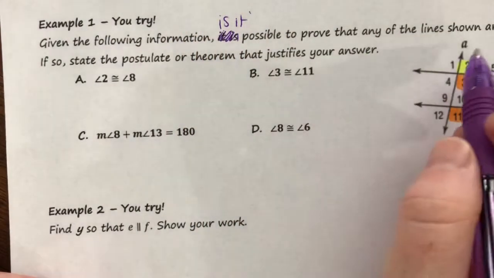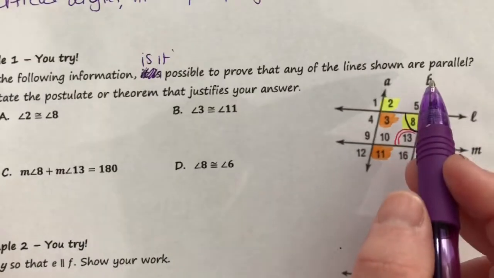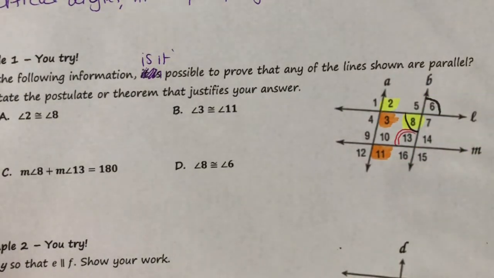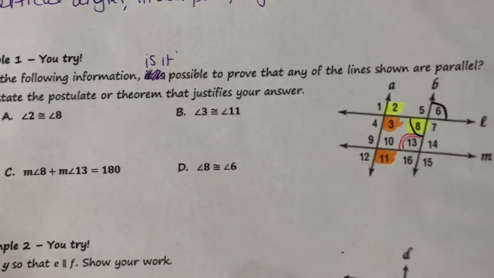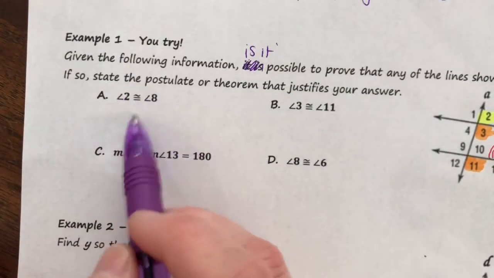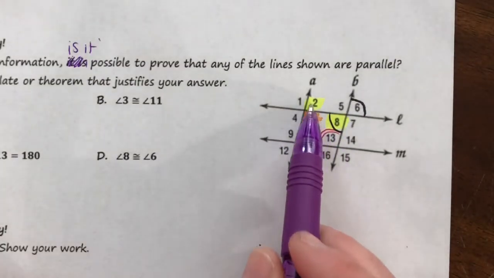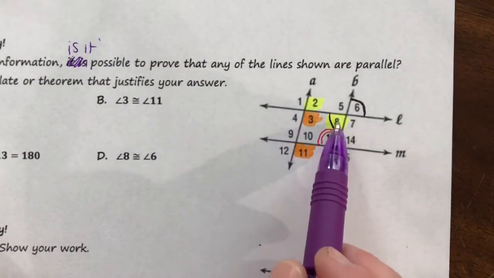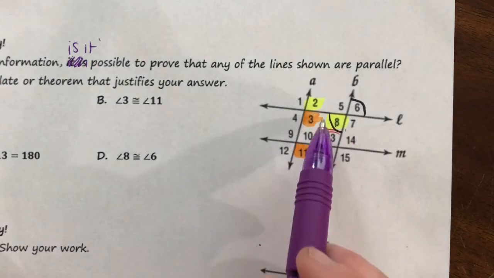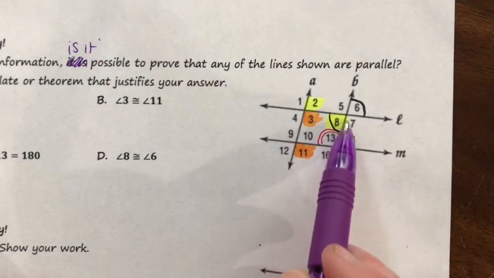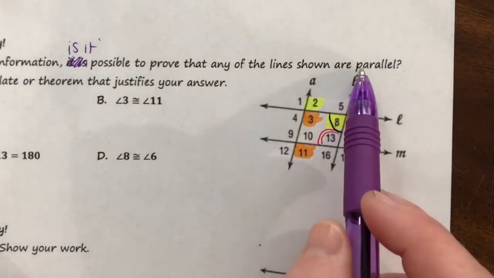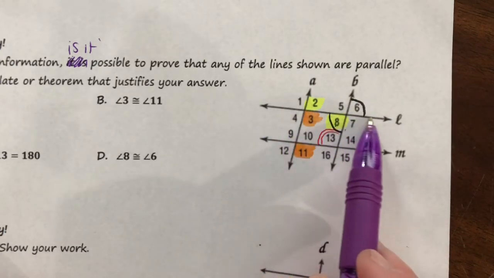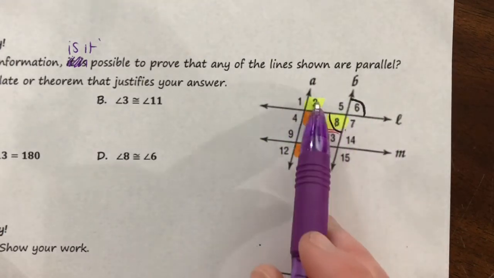Is it possible to prove that any of the lines shown are parallel? If so, state the postulate or theorem that justifies the answer. All right, A, angles 2 and 8 are congruent. Here's angle 2, here's angle 8. If they are congruent, what's their relationship? Alternate interior, right? They're between these two lines cut by this transversal, and they're alternate interior.